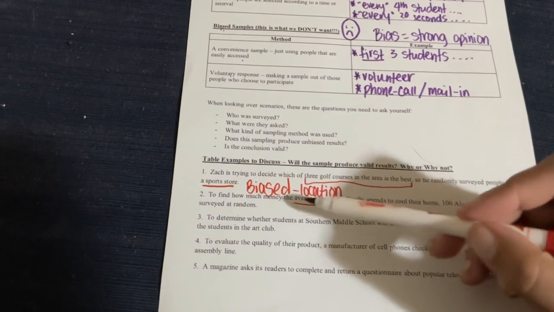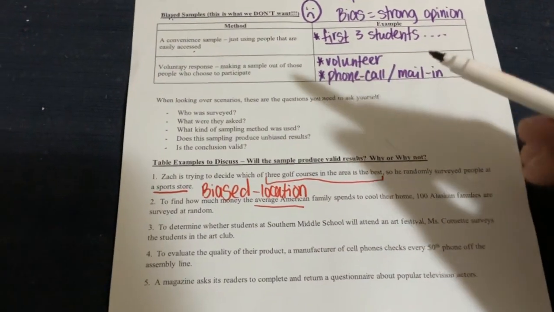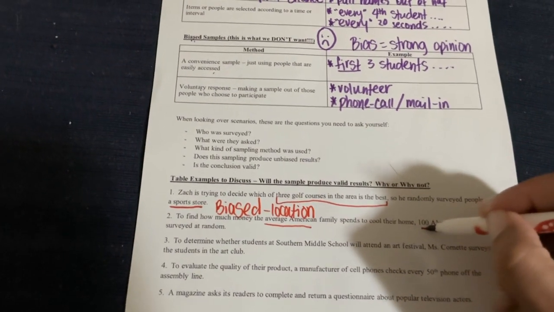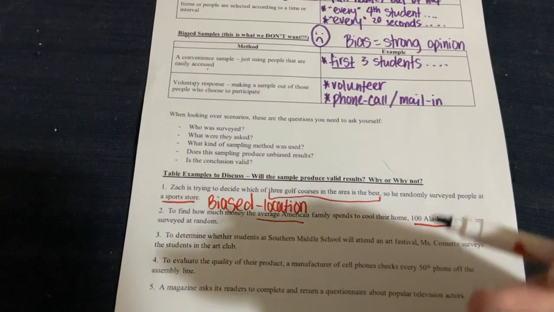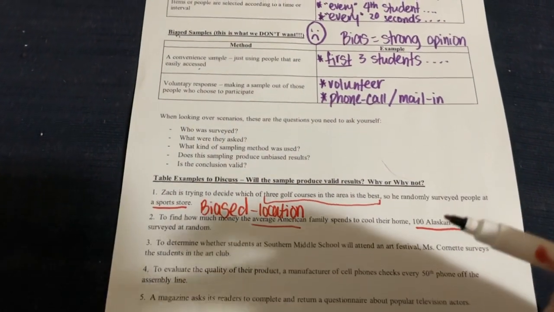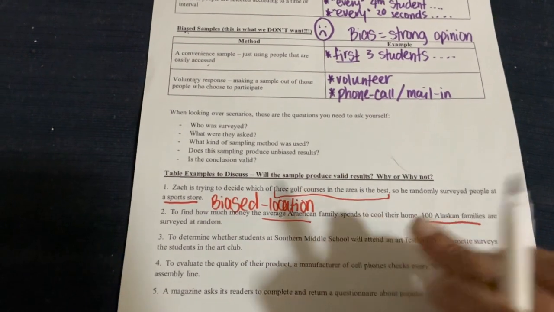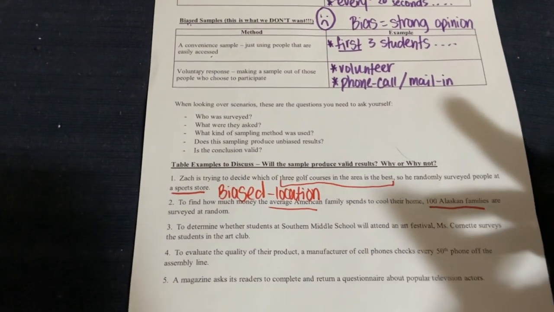Now, when I think of average American, I'm thinking all 50 states of the United States. However, they only ask for Alaskan families. There is none that's in North Carolina. We're not asking families in Colorado. We're not asking families in Texas. Just one out of the 50 states. Well, that doesn't seem right.